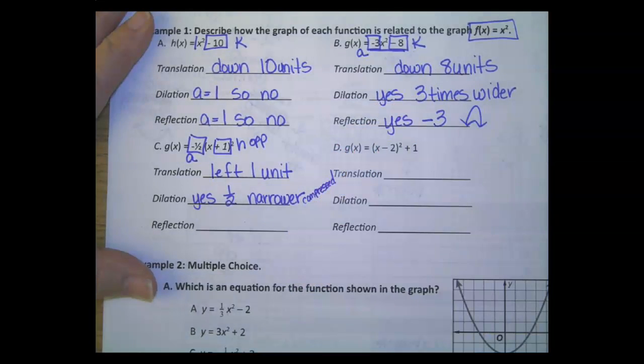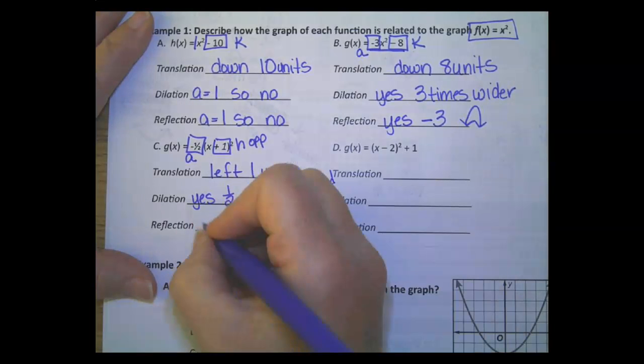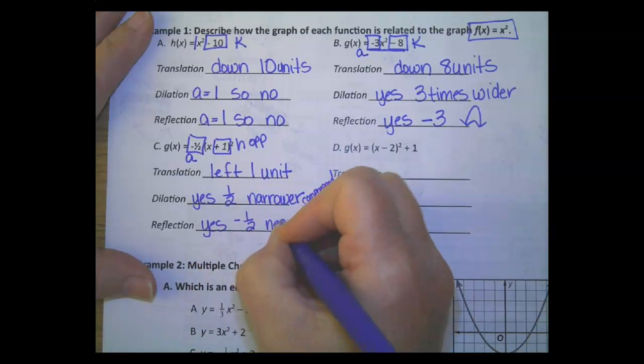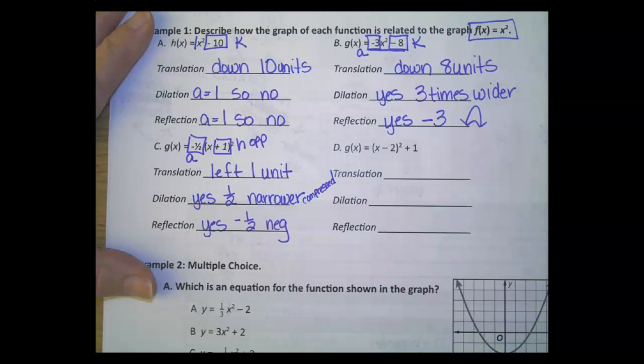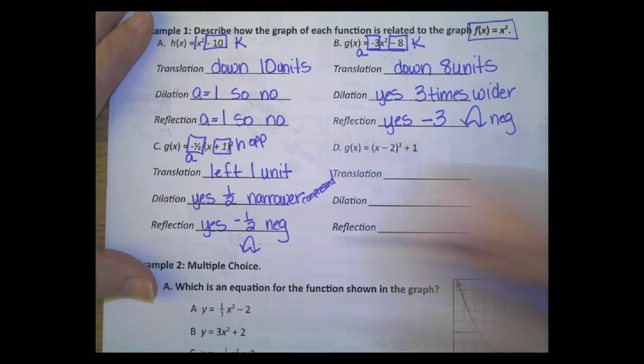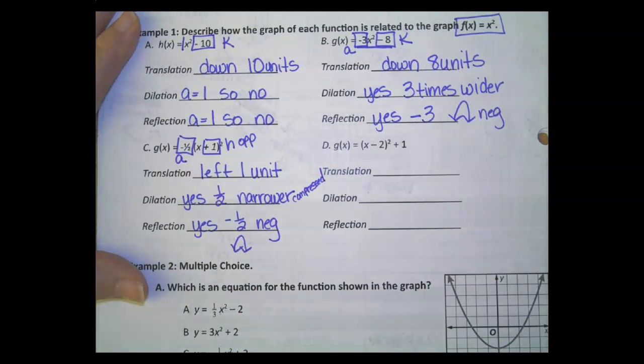That word's going to drive me crazy. Reflected? Yes. Because of the negative. Let's add that to here too. So it's going to go downwards. That's how it's different.